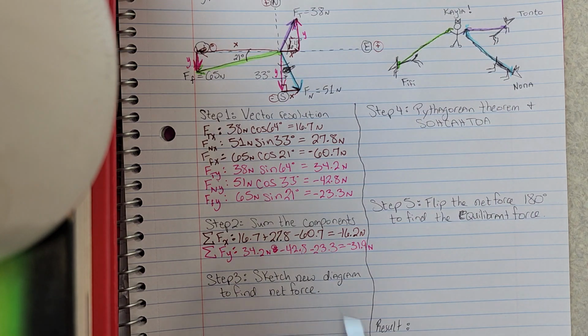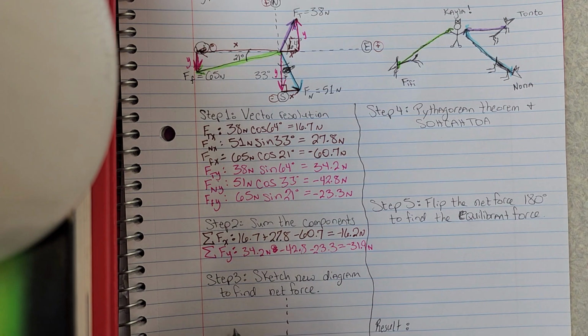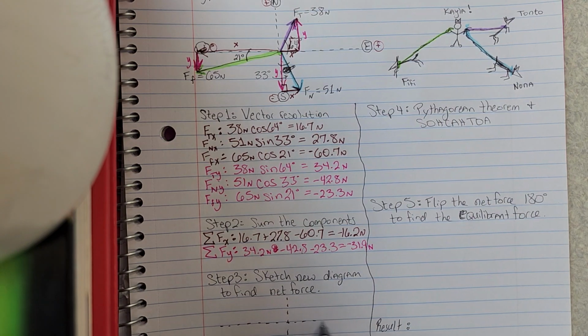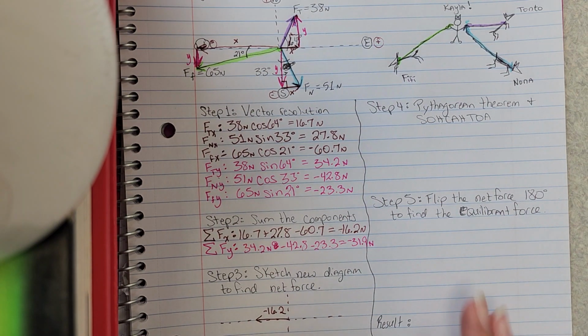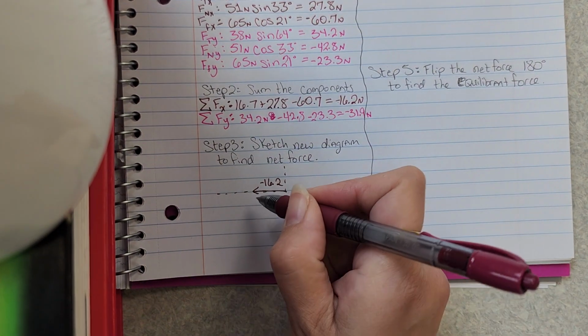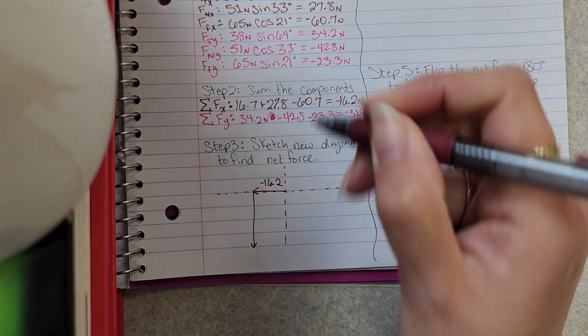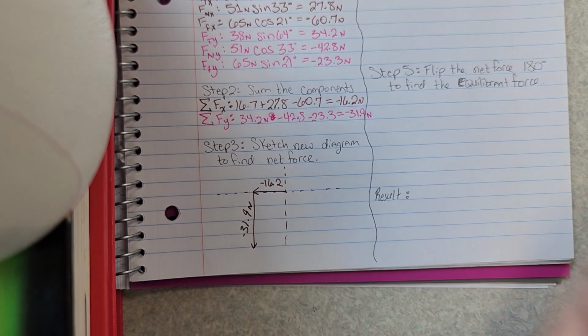So to find the net force, we're going to sketch a new diagram. With negative 16.2 newtons, or 16.2 newtons to the west, and negative 31.9 newtons, or 31.9 newtons to the south.